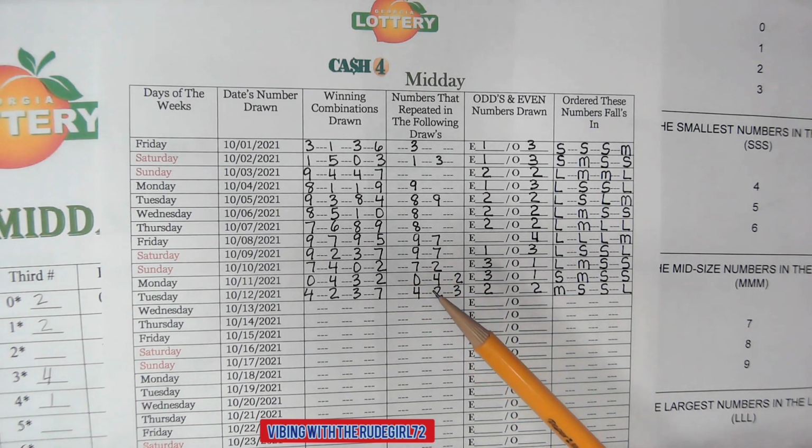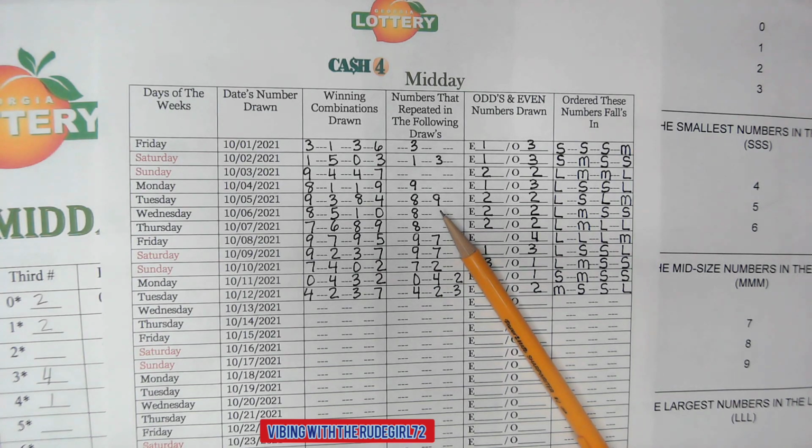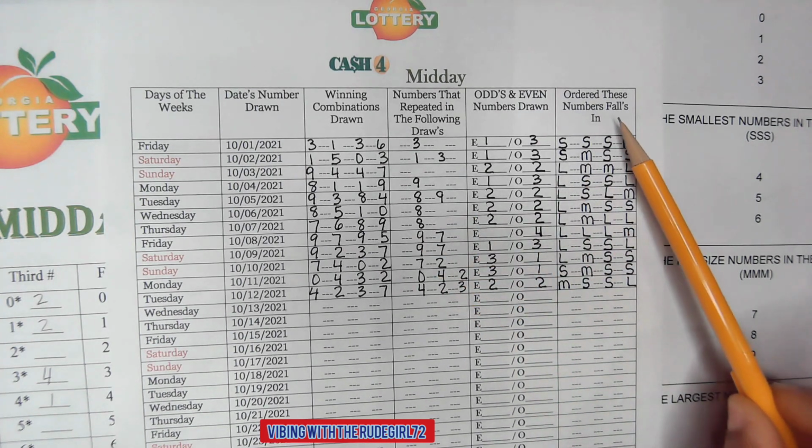And as you can see from here how these numbers are repeating, Cash 4 is always a guarantee when you know which number is going to repeat or how to go about selecting these numbers. It's just as easy as playing Cash 3. Cash 4 is just as easy as playing Cash 3 if you know exactly how to do the orders of how these numbers fall.